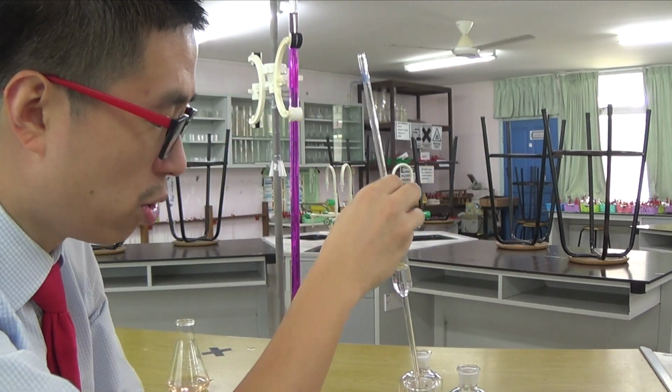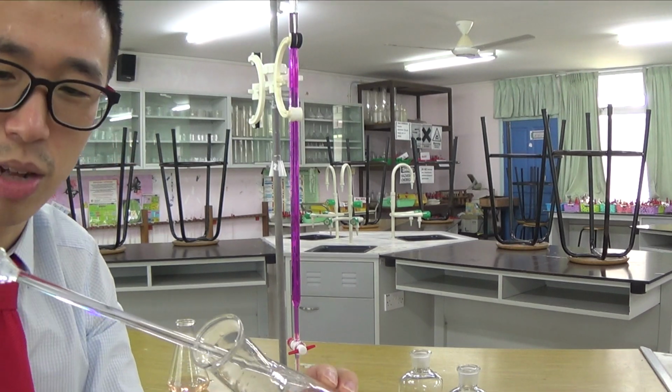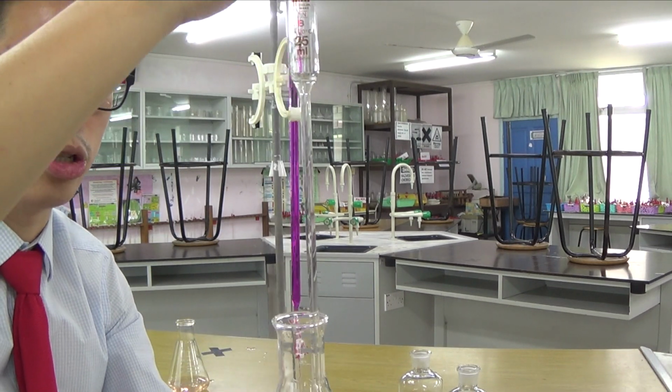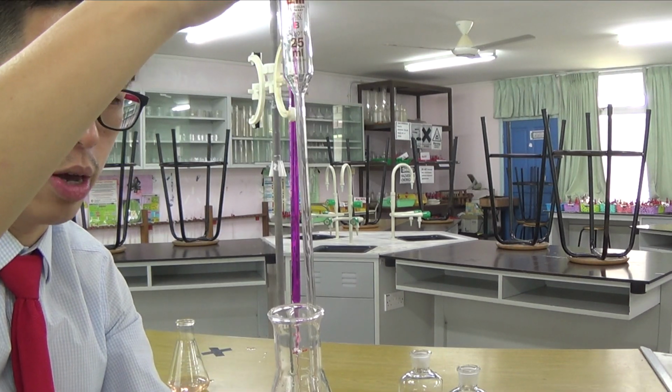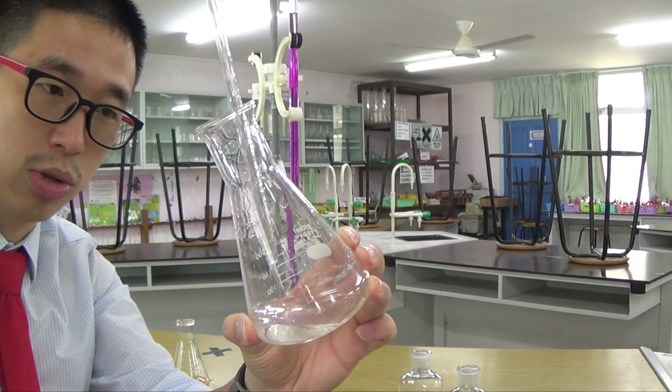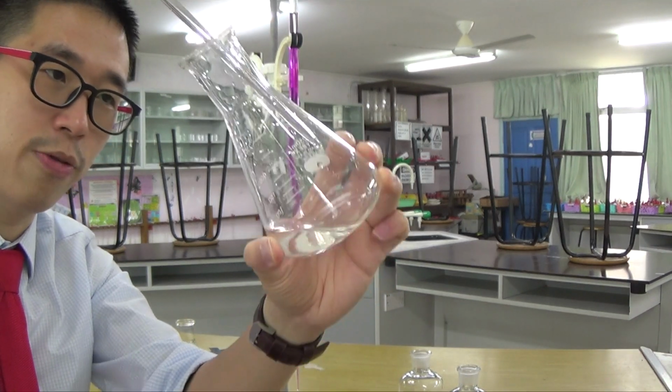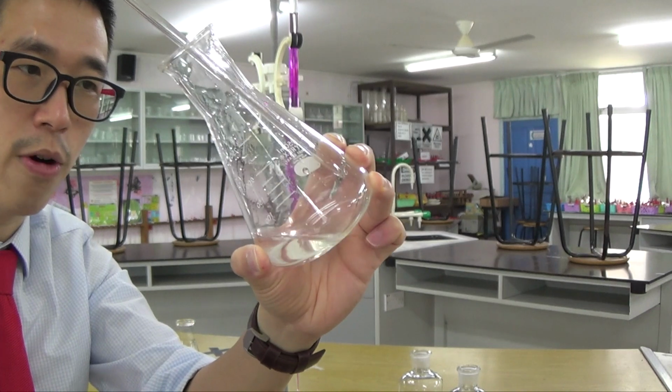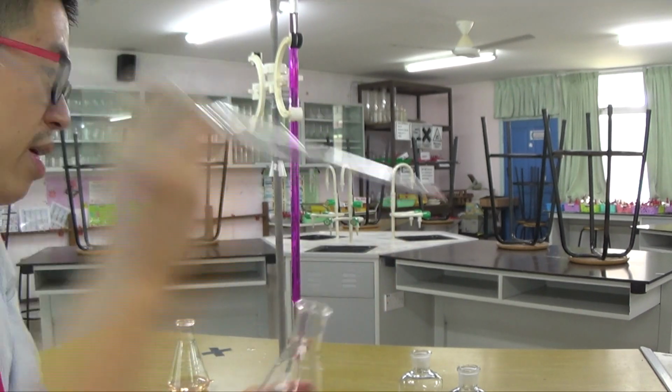Should have been a bit gentler, okay? So always be gentle with glass. Let gravity do its job, and when you reach the very end, only then you do the tapping. So let gravity do its job first. 1, 2, 3, 4, 5, 6, 7, okay.